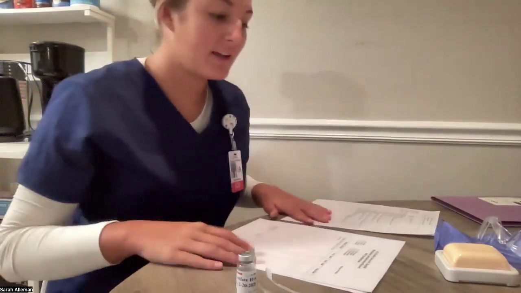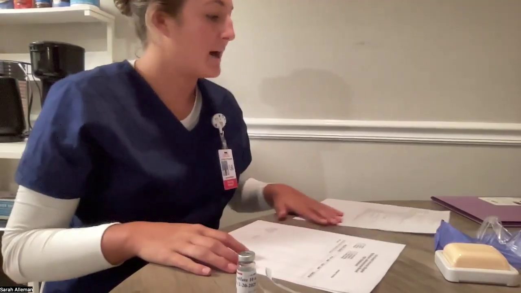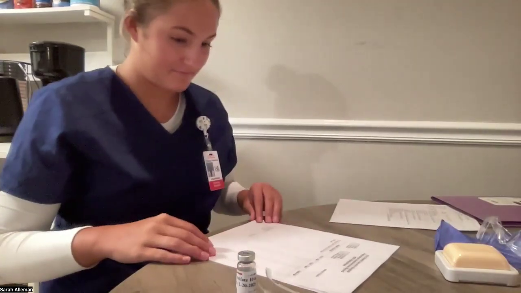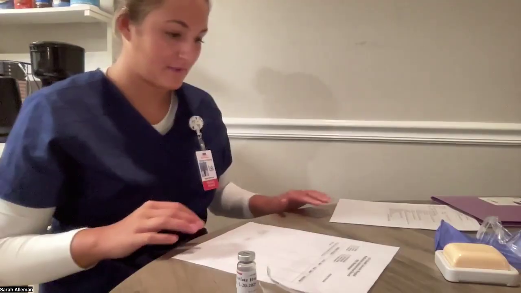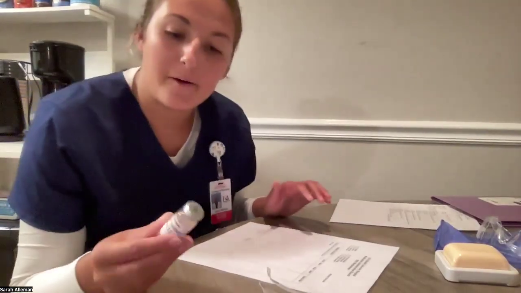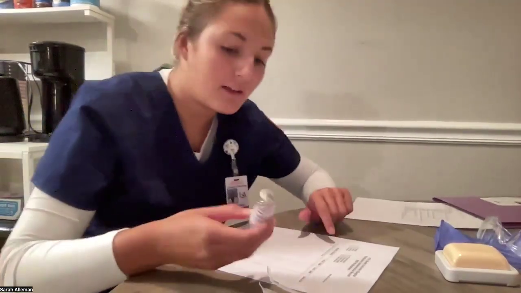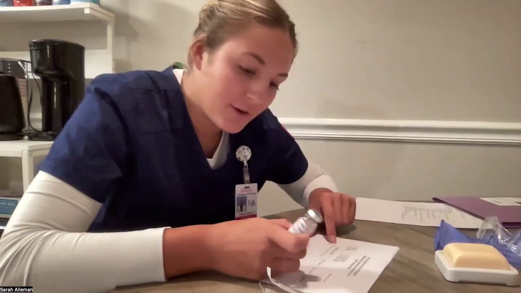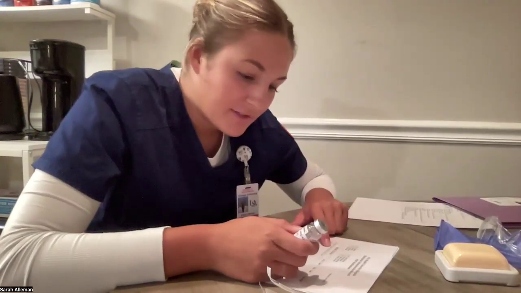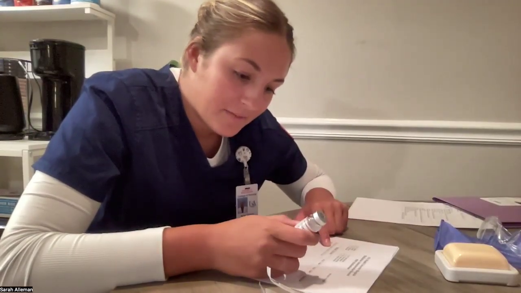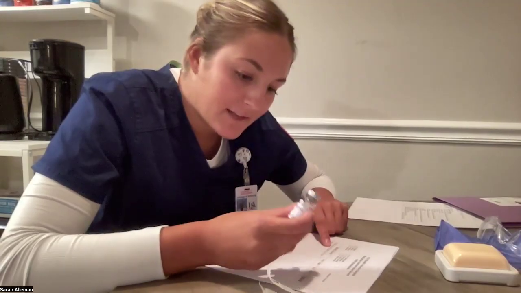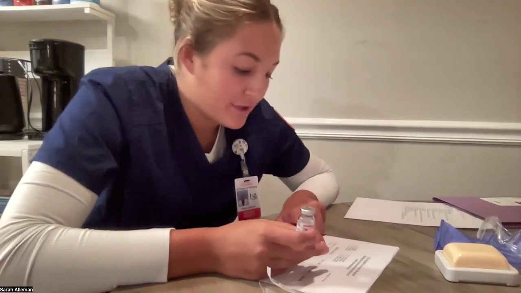So now I would perform hand hygiene, and I would start my second check. I'm comparing my vial, which is morphine, to my MAR. It is morphine sulfate, 10 milligrams per milliliter, 5 milligrams.